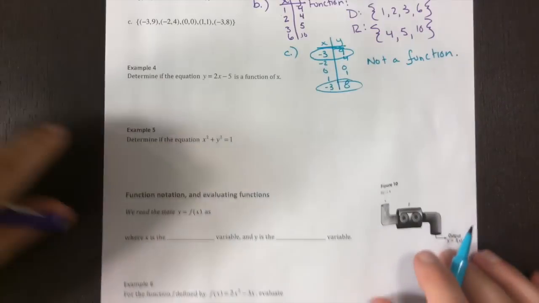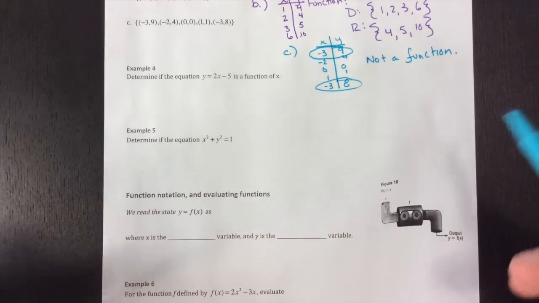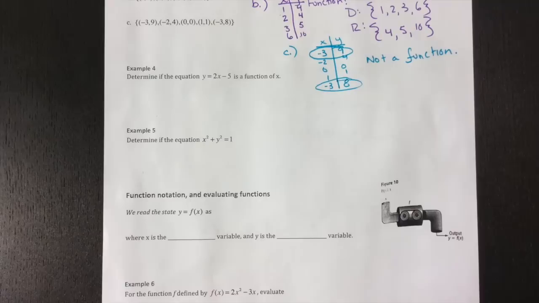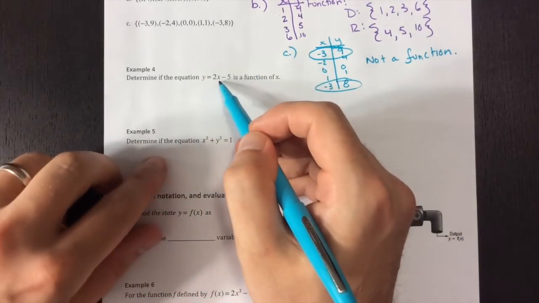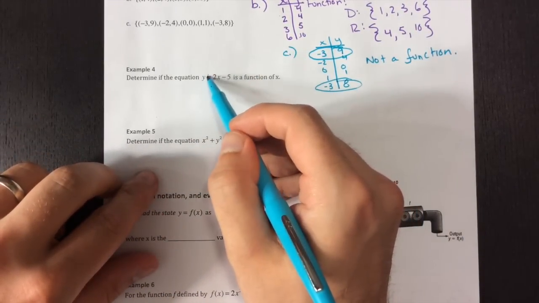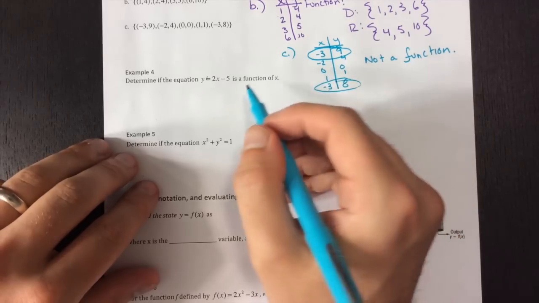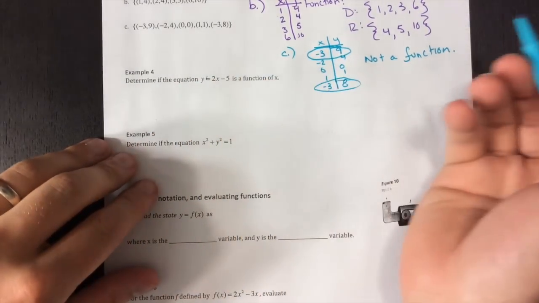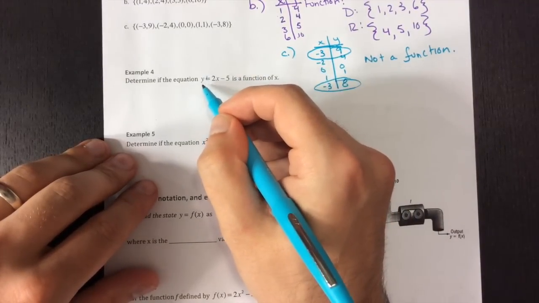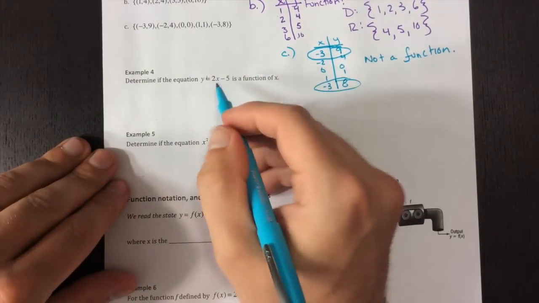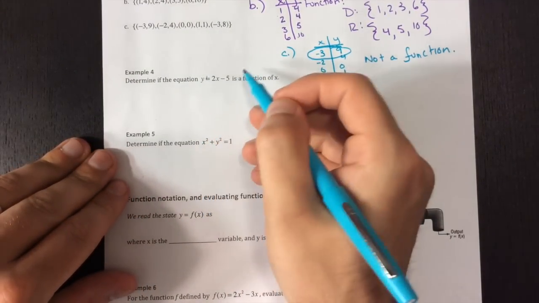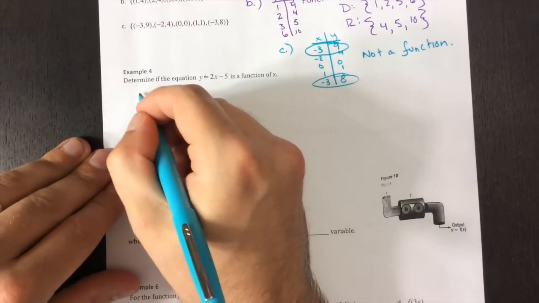So moving on. Example 4. How do you tell if this equation is a function or not? Well, for every input, we want exactly one output. So no matter what number we picked for x, we're going to get exactly one answer out for y because we're multiplying that number by 2, then subtracting 5. So this is yes.